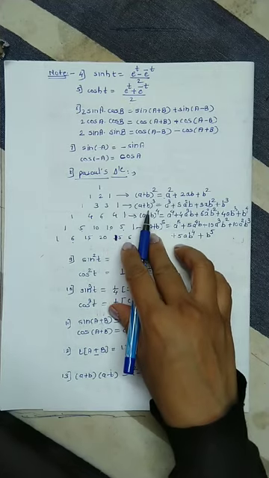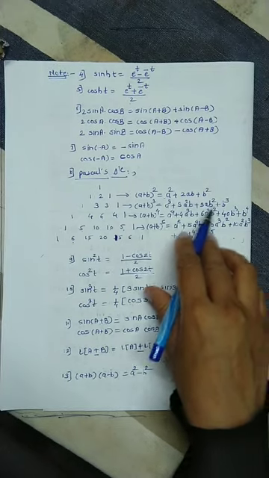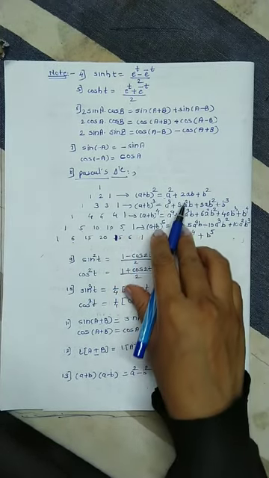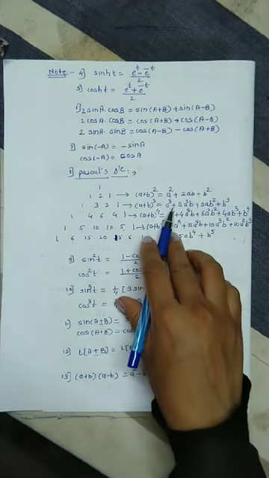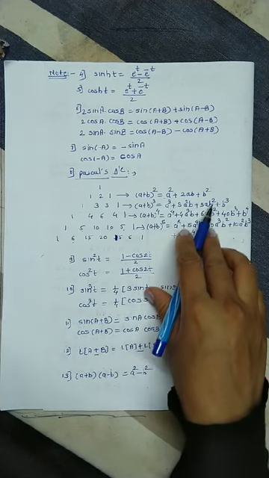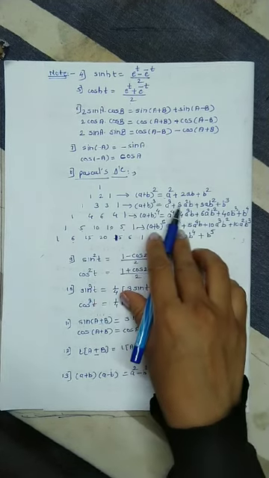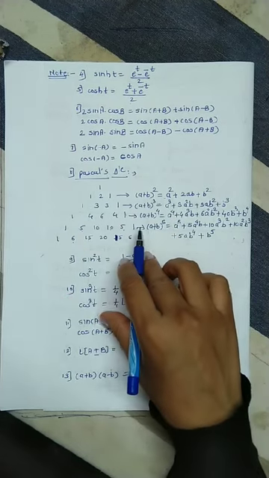Here (a plus b) cube is nothing but a cube plus 3a square b plus 3ab square plus b cube. Now again, the power of a gets decreased from a cube, a square, a raised to 0. The power of b gets increased by b raised to 0, b raised to 1, b square and b cube. And where do these coefficients come from? This triangle.